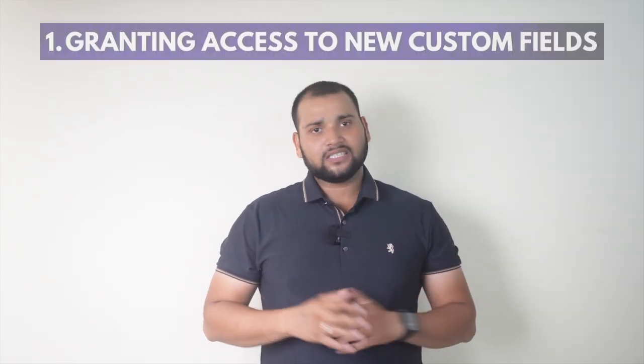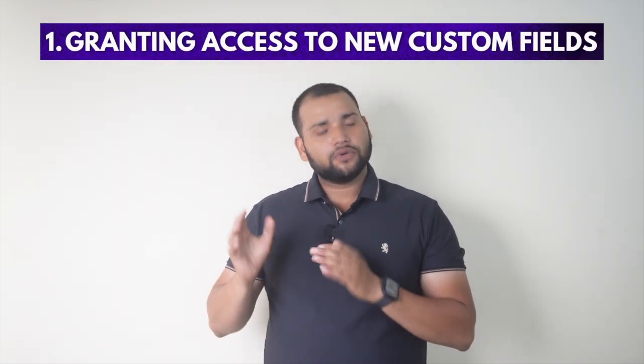Now let's talk about some common use cases. These are real situations where Excel connector can save you a lot of time. First, granting access to new custom fields. Let's say your team added 10 new fields on the opportunity object. Instead of going into each profile manually, you pull them into Excel, update the field level access in one go, and push them back to Salesforce.